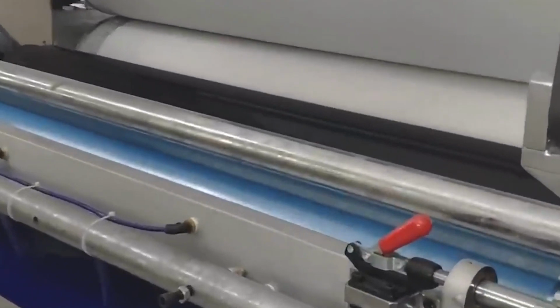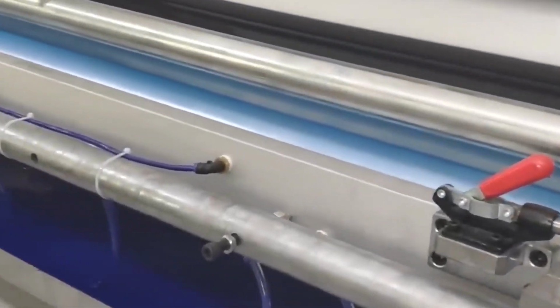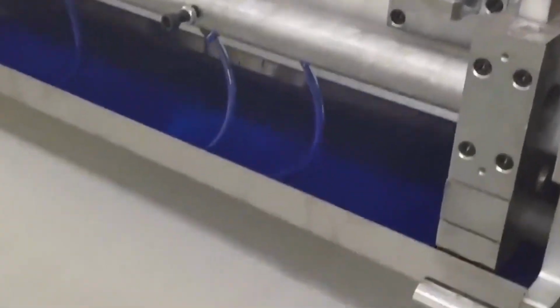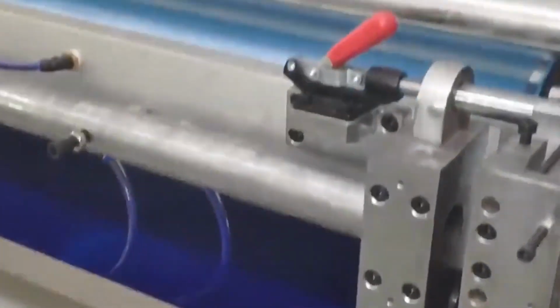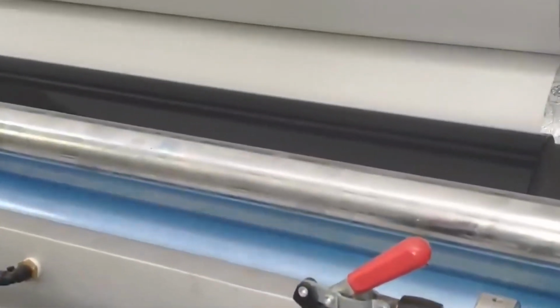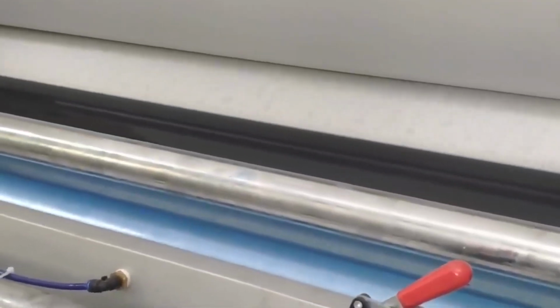These rollers are often made of metal and are heated, and they exert pressure on the paper as it passes through them. This combination of heat and pressure not only improves the surface finish of the tissue paper, but also reduces its thickness and increases its density.